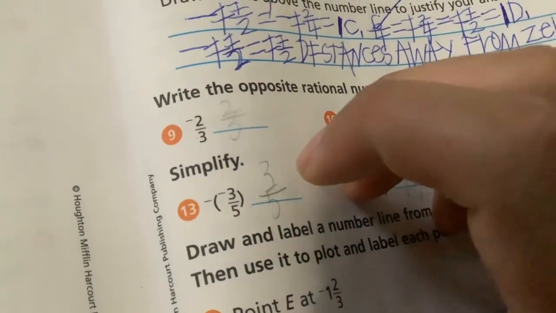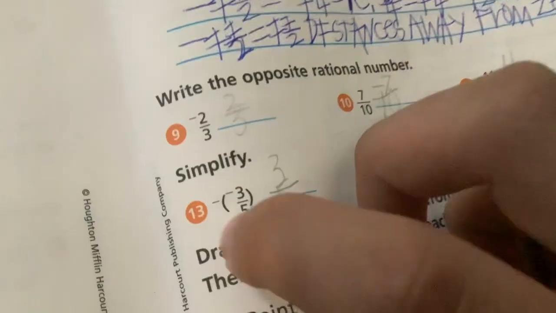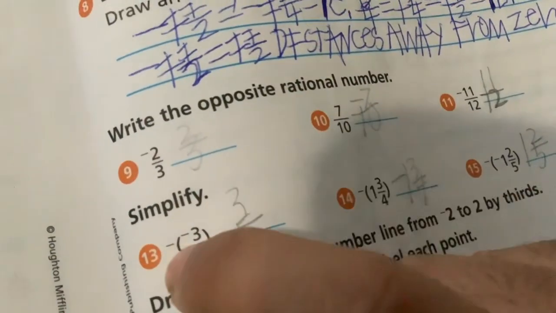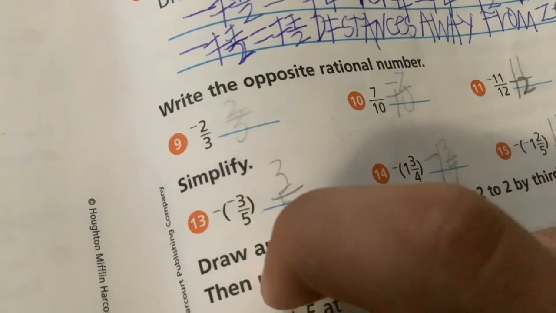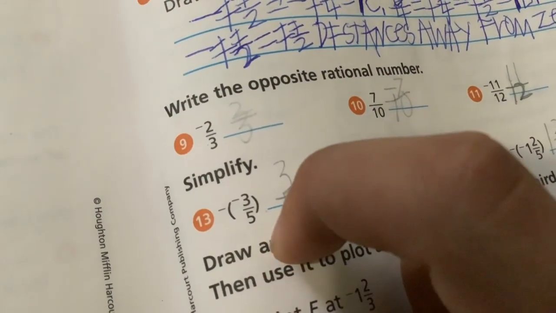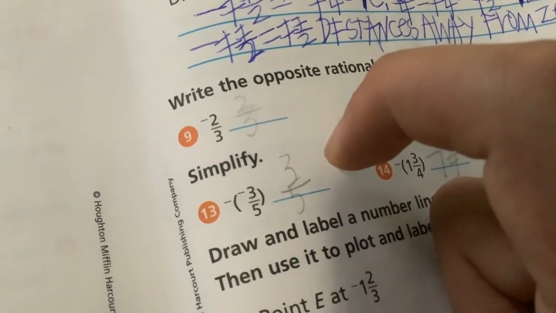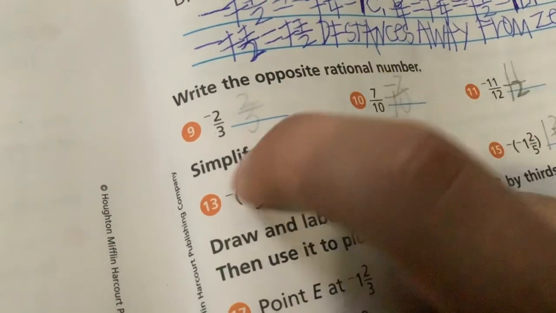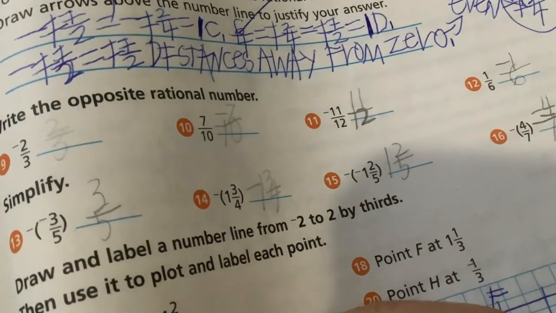But this is where things get tricky. There is a negative 3/5 in the parentheses, but there's also another negative sign outside the parentheses. That negative is not the negative sign. It's the opposite sign. This means that it is the opposite of negative 3/5. The opposite of a negative is a positive. So that's why the opposite of negative 3/5 would be a positive 3/5 instead of a negative 3/5. Because obviously they both cancel out, leaving it with a positive answer. So you have to watch out for those.